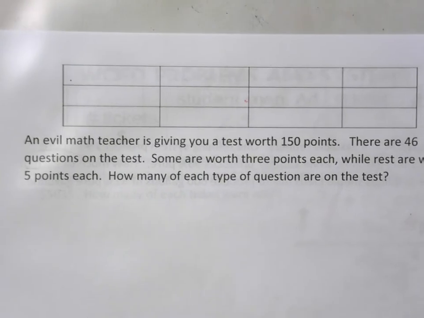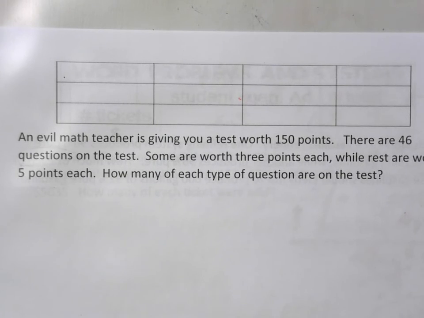So, what do you already know needs to go in my chart at the top? Total, where? In the last box. Okay.